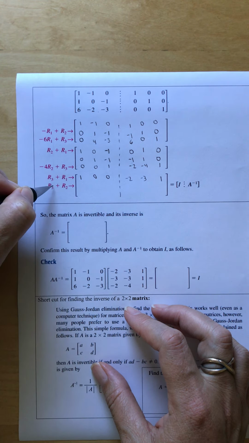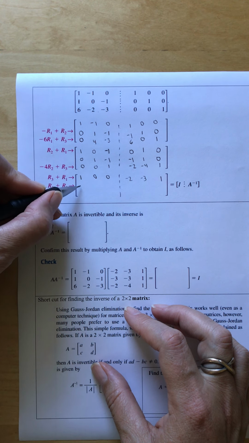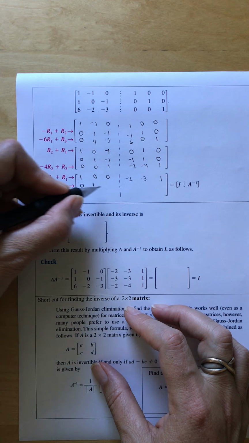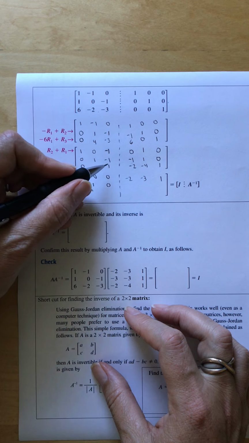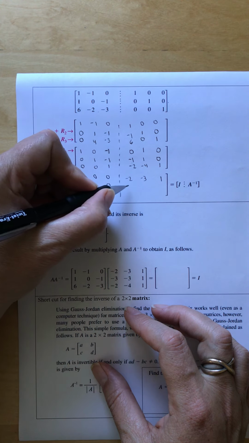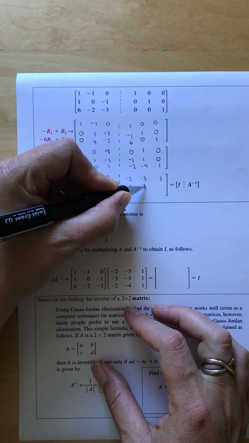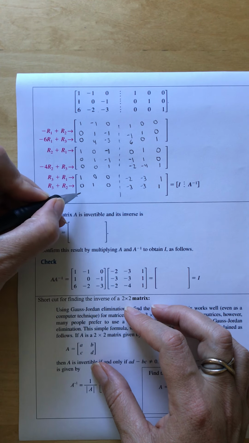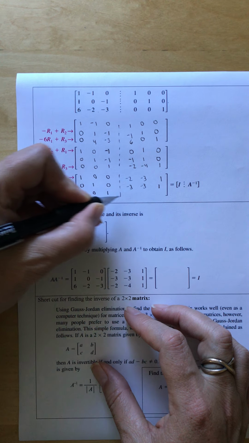And then here I'm adding row 3 and row 2. So that's 0, 1, 0, which is what I want there. And then if I add row 2 and row 3 here, I get negative 3, 1. And this bottom row was already good to go.